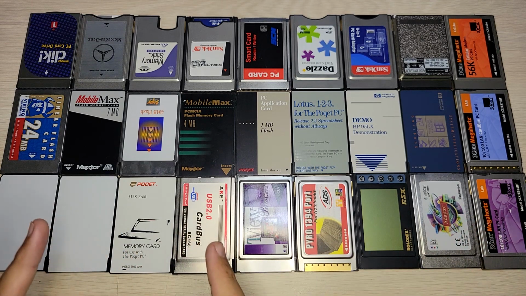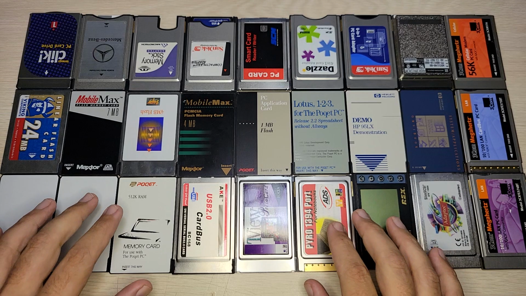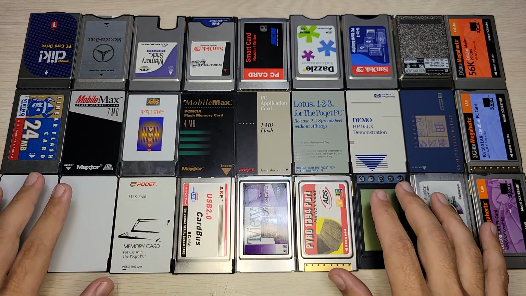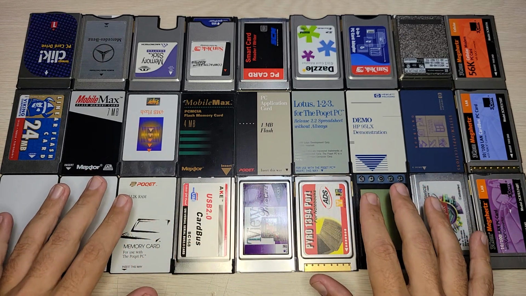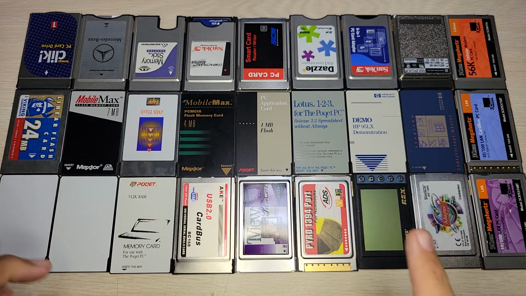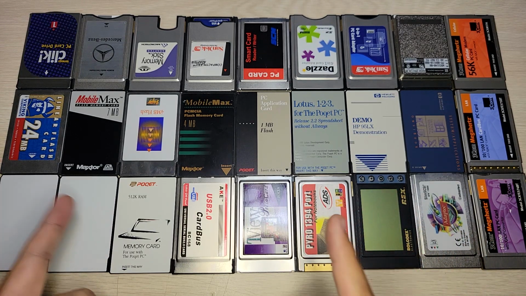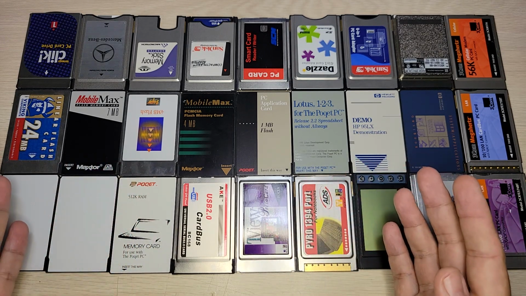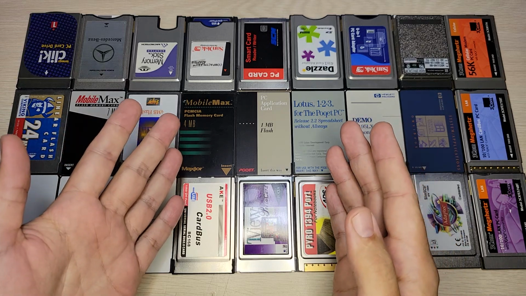So let's get cracking. And as you can see here, I have quite a collection of PC cards. I have many more, but I think this is a good representation of the kind of different types of PCMCIA cards you're likely to run across, some more obscure ones, and definitely some more ones that are purpose-built for specific machines.